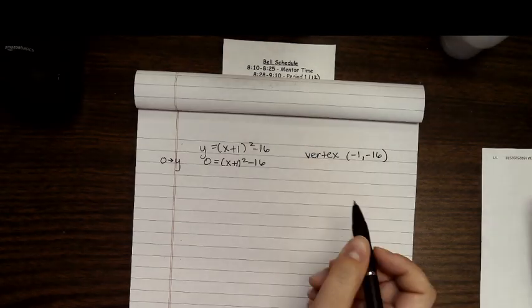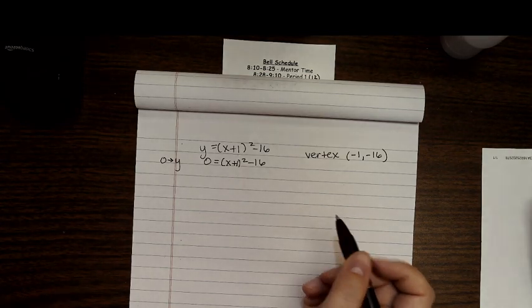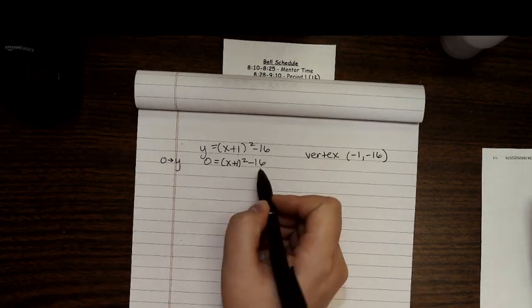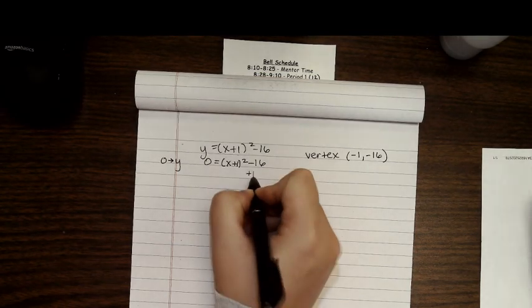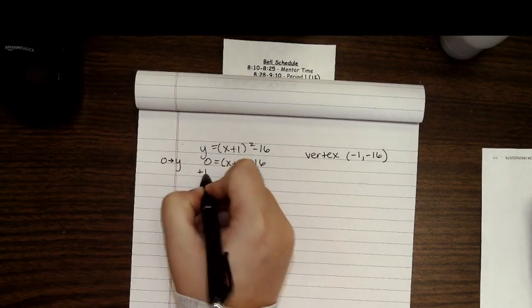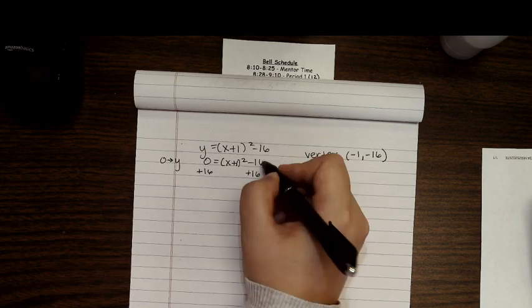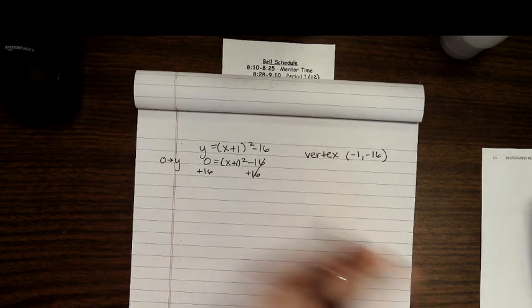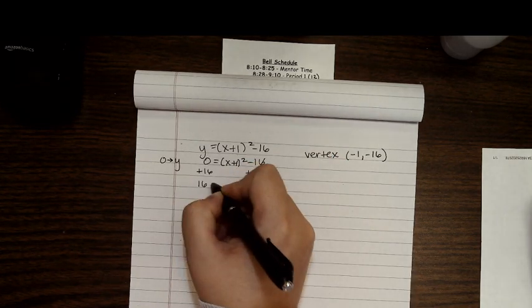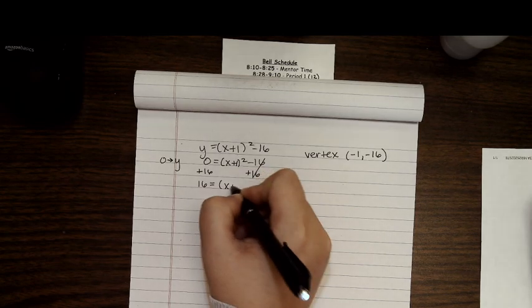So I need to get x by itself. The very first thing I'm going to get rid of is the number tacked at the end, which is -16. So I'm going to add 16 to both sides, and then that gets rid of it. So I have 16 equals (x + 1) squared.